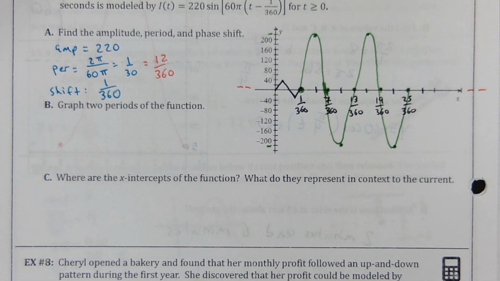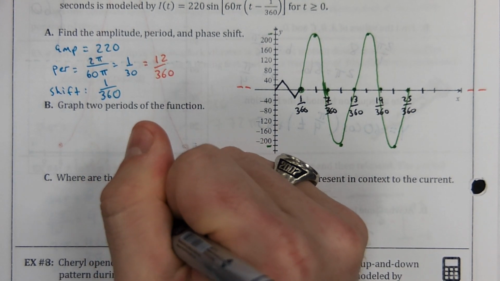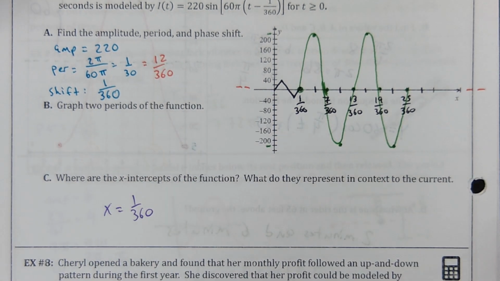The last part says, where are the x-intercepts? Well, they start at 1 over 360, right? But then how often do we hit the x-axis? Every 6 over 360. Now you could reduce that to 1 over 60 if you wanted to, but I find that harder to graph.